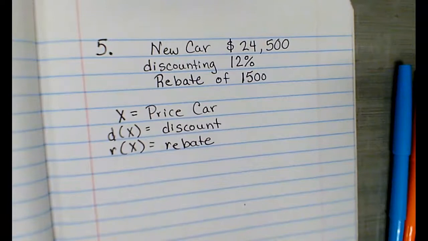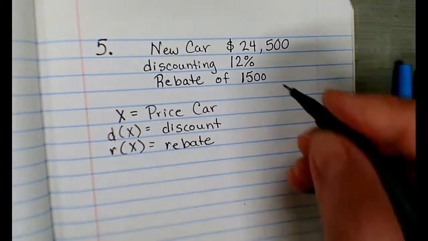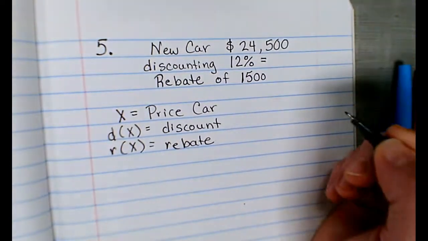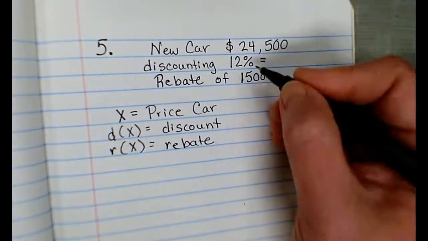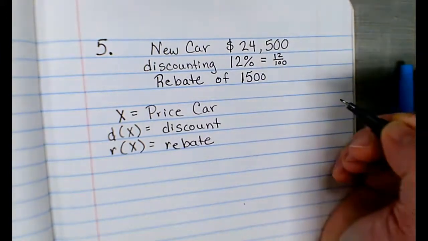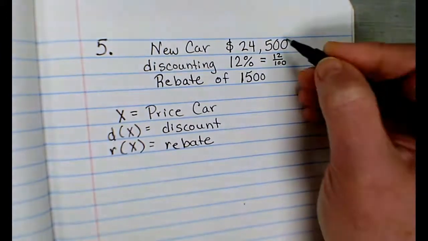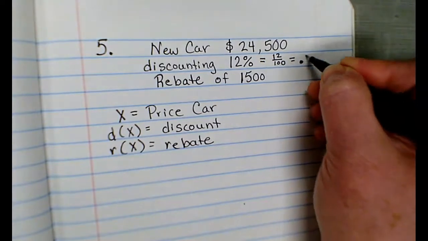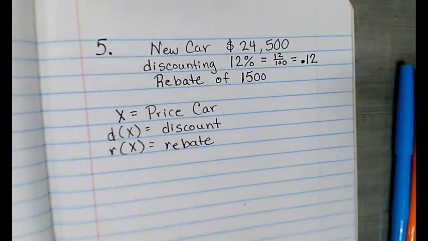Now, we're going to set up the equations to figure this out. It can be figured out without equations, but we're going to set up the equations. And when you are using equations, you cannot use a percent in an equation. Whenever you have a percent, you have to change it to a decimal before you can put it into an equation. The meaning of percent is part out of 100. And 12 divided by 100 would be 0.12.